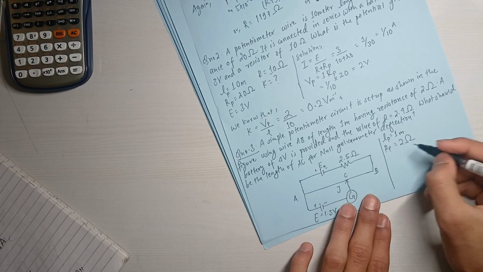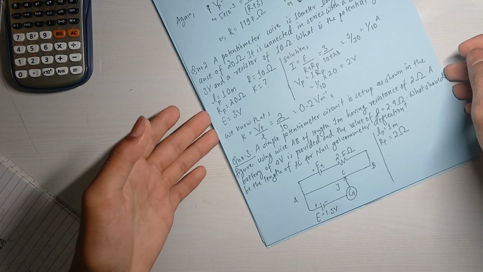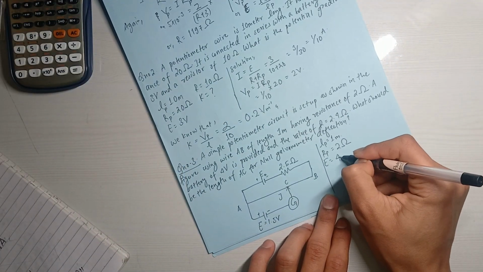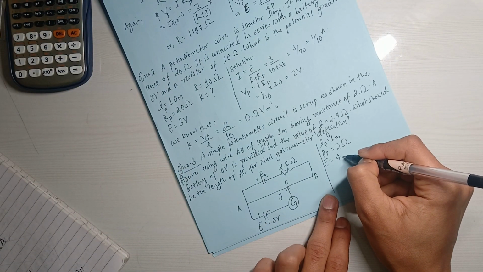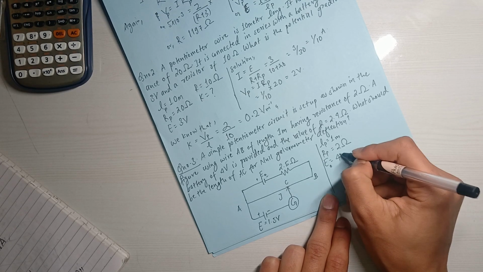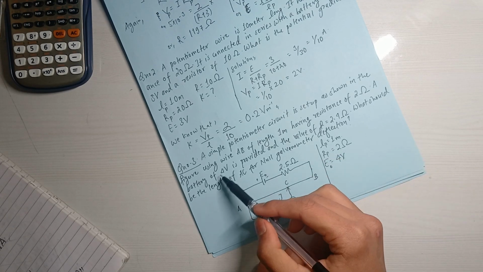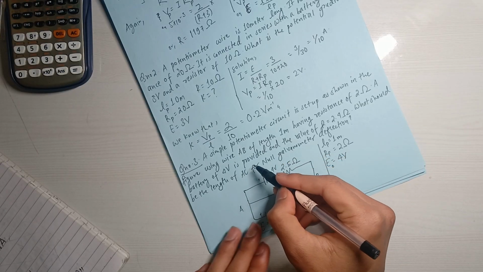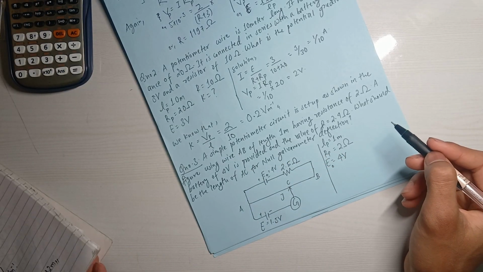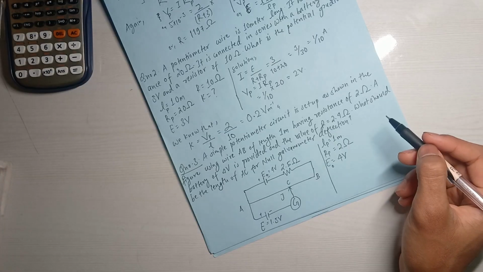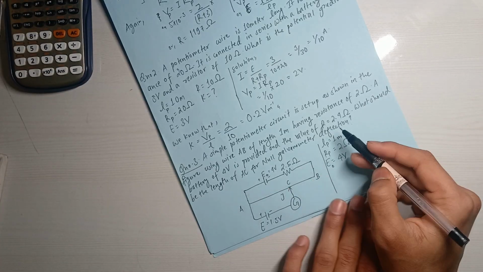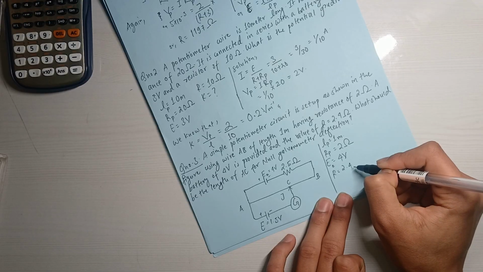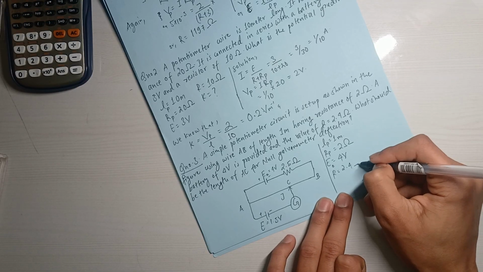A battery of E naught equal to 4 volt is provided, and the value of R is 2.4 ohm.